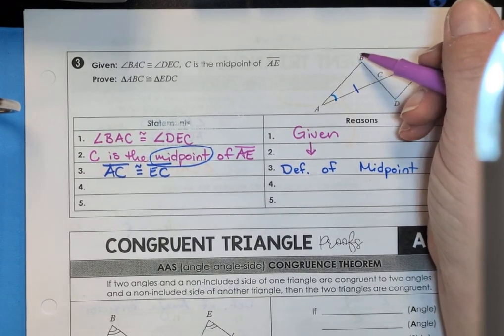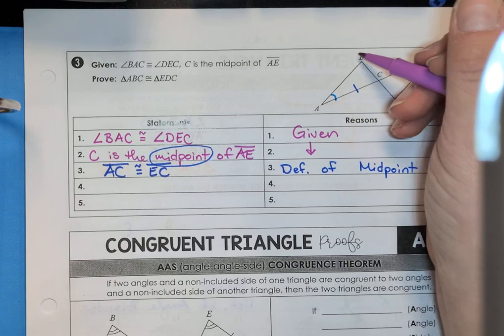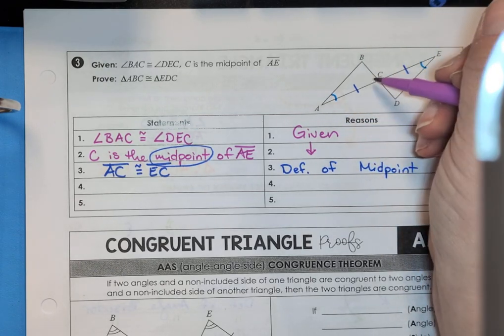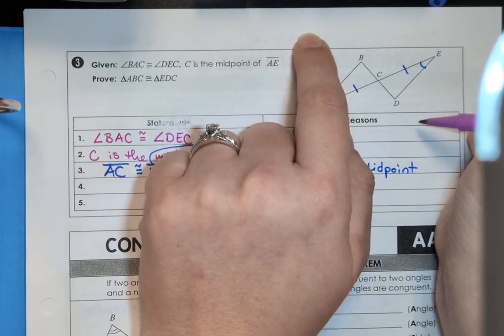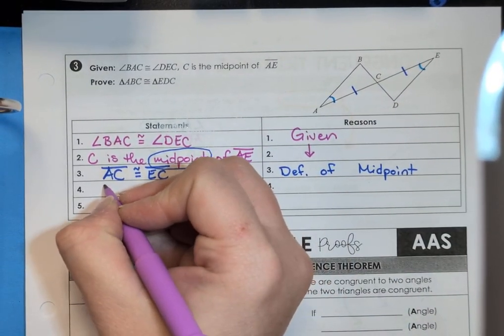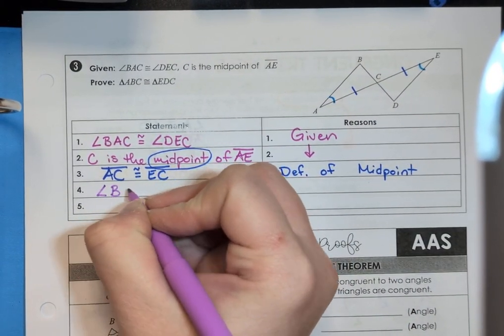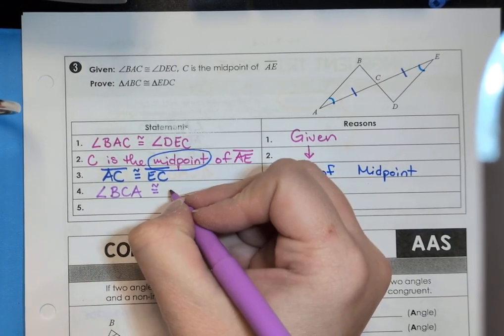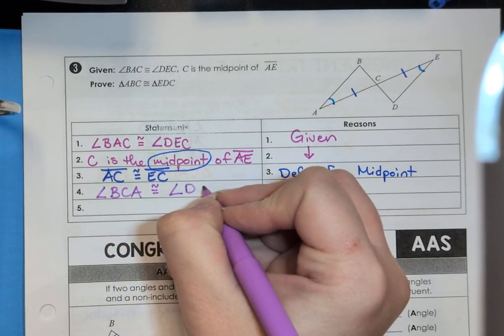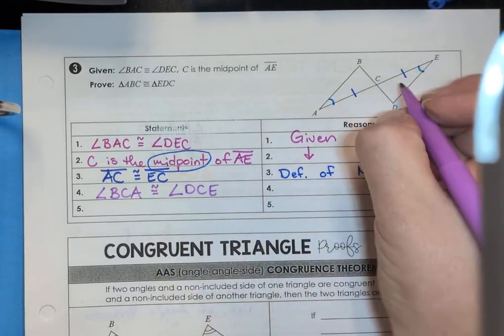If you're gonna do BCA, it should be DCE because you're in opposite again. Okay. And what types of angles are those? Vertical. Good. That should be another one of your favorite types of angles that you use.